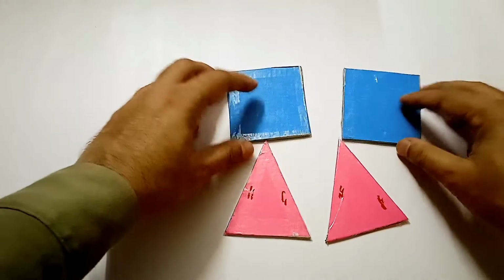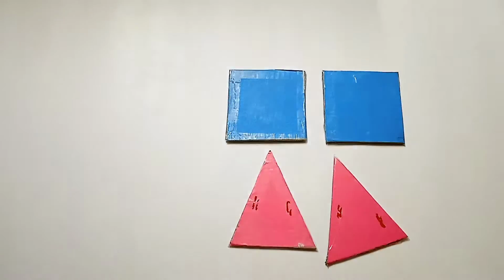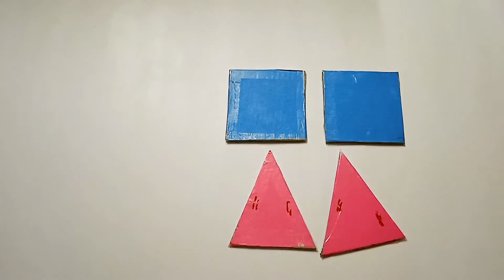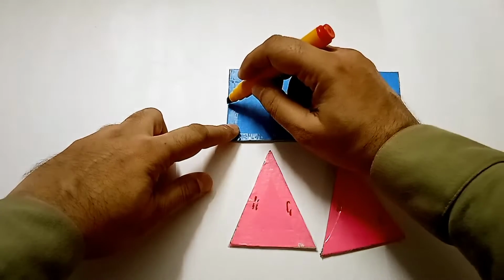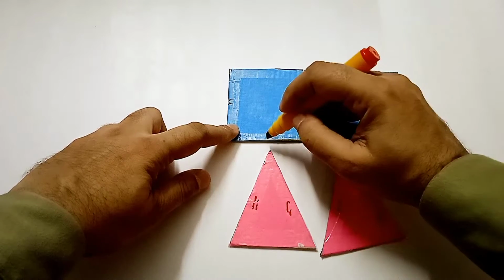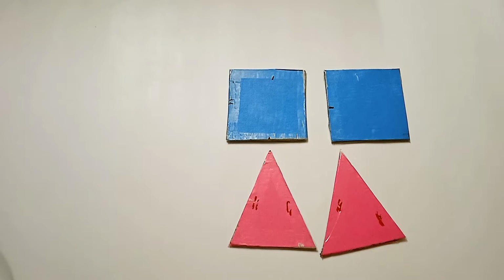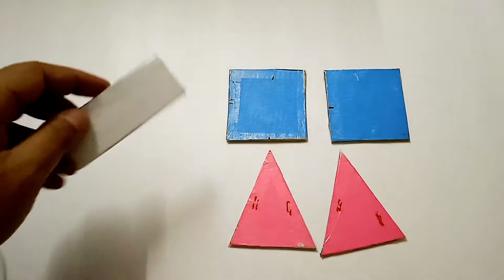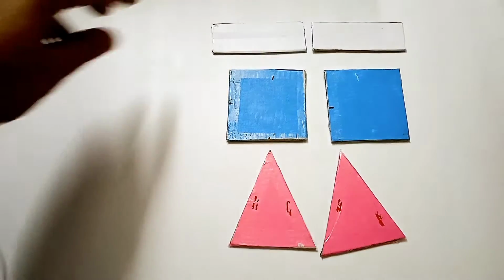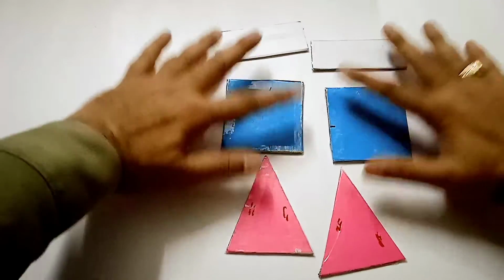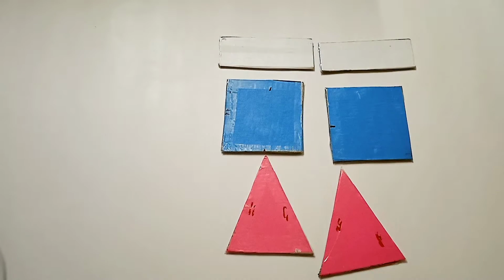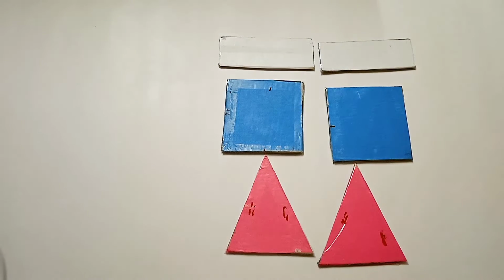Now let me put forward these two squares also. Again, what we are worried about is how these squares are arranged. This side is equal to this side and this side is equal to this, along with the angles of what a square is all about. If I take these two types of shapes, all of these are concerned with the sides, and also with angles.